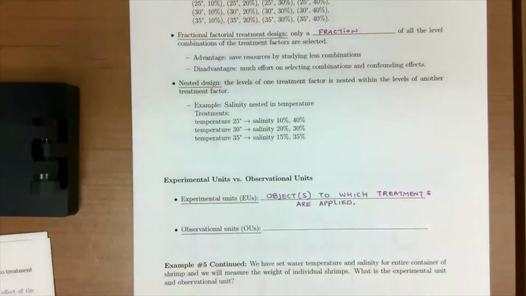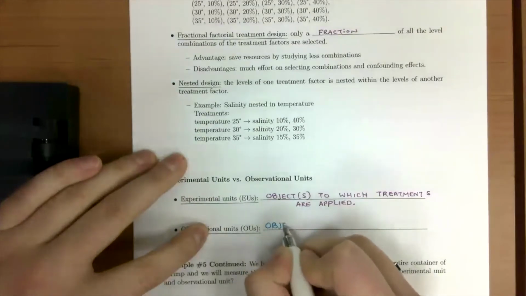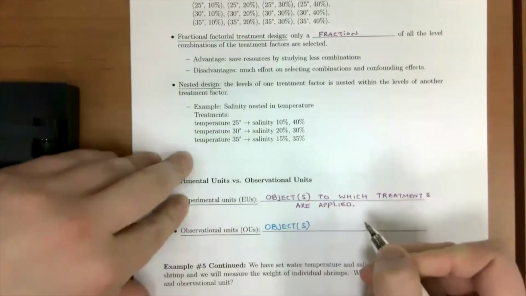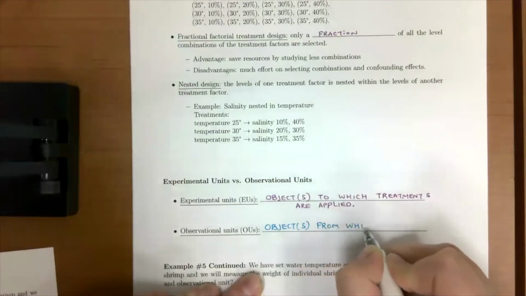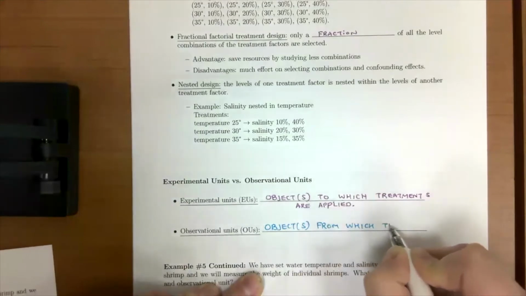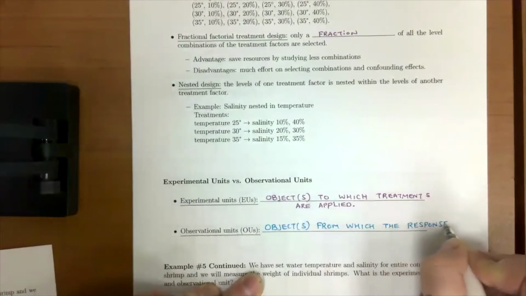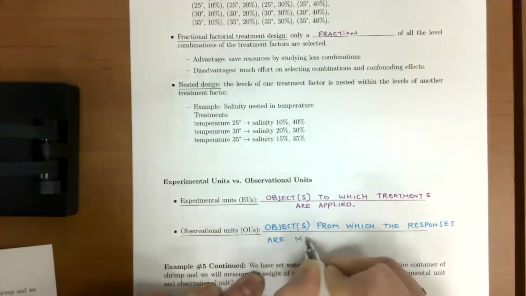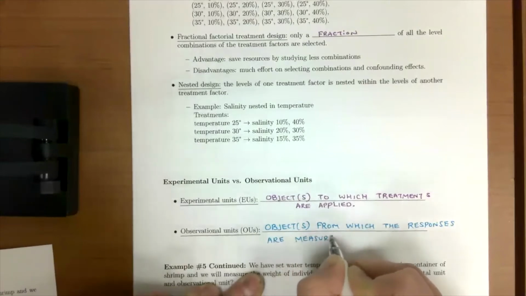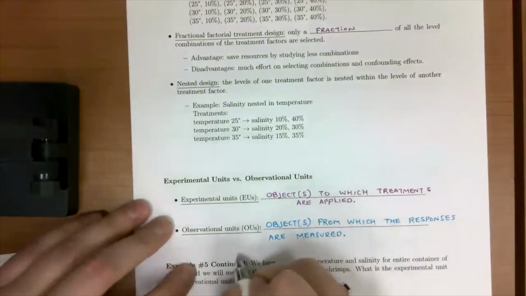An observational unit are the objects from which the responses are measured. Okay, here's a keynote, like big keynote.